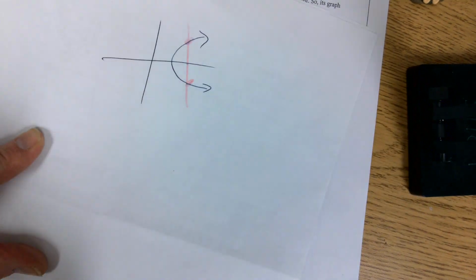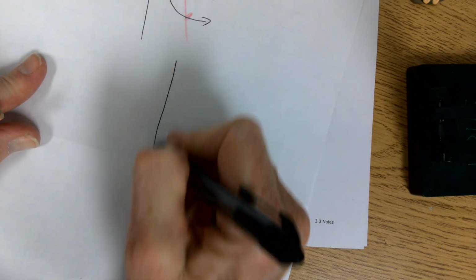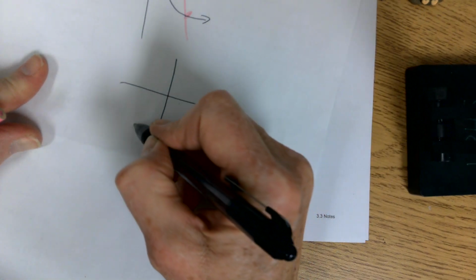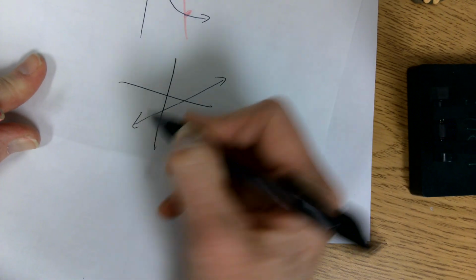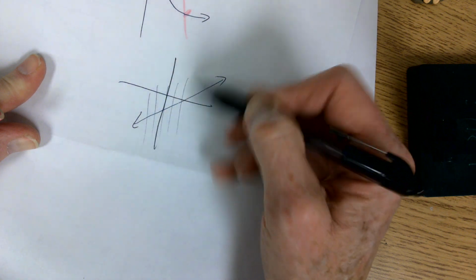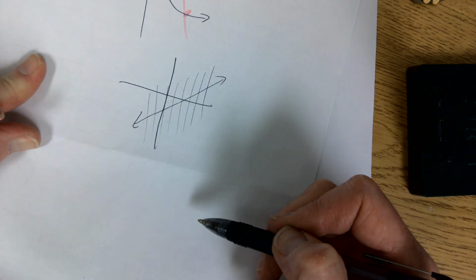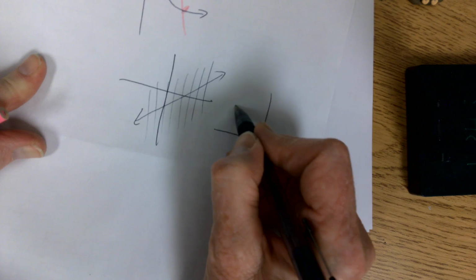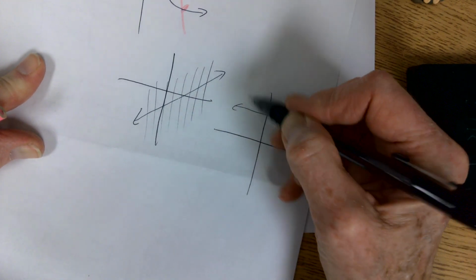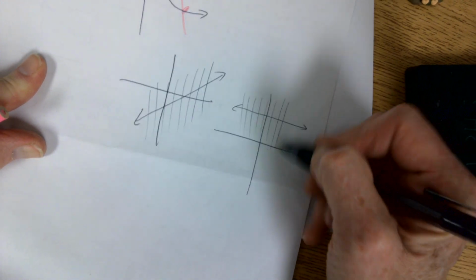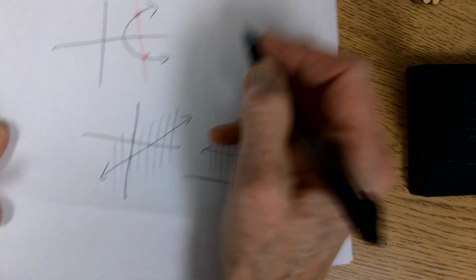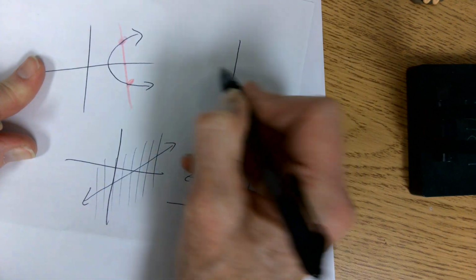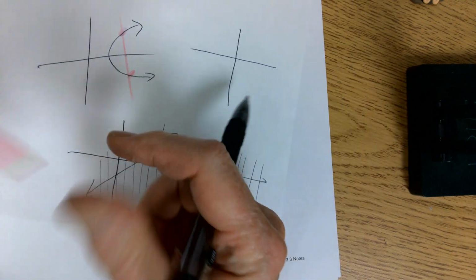Not a function, okay? If I draw a line, I could look on this line, vertical line test, I only intersect 1 point. If I draw a horizontal line, I only intersect 1 point, okay? But there is one line that is not a function.